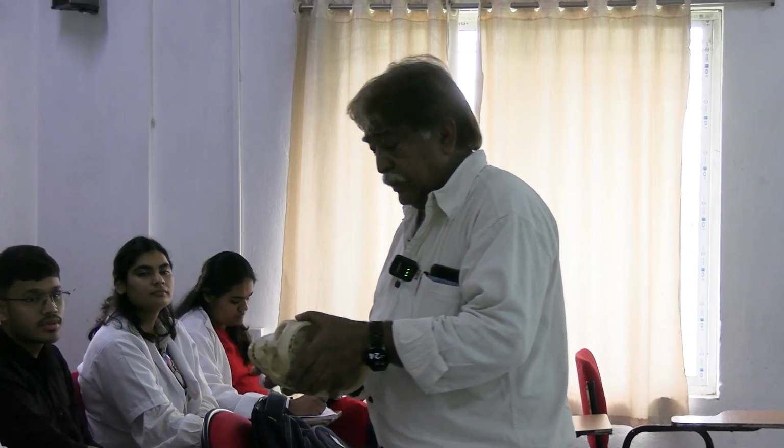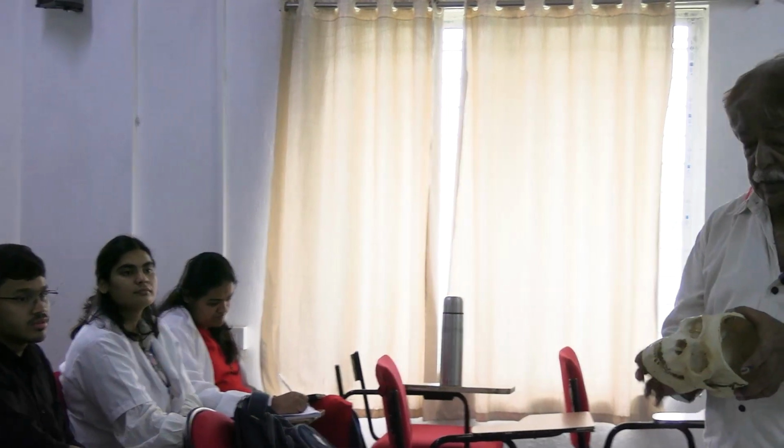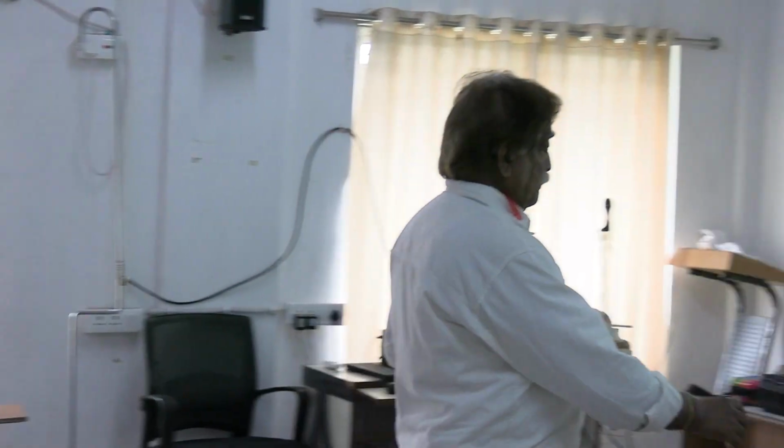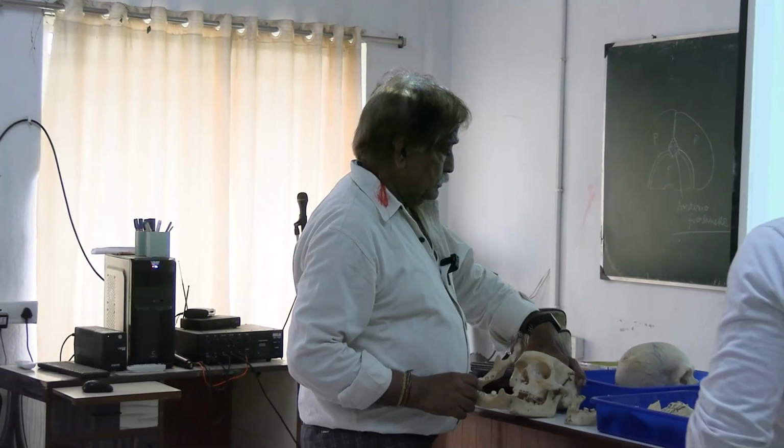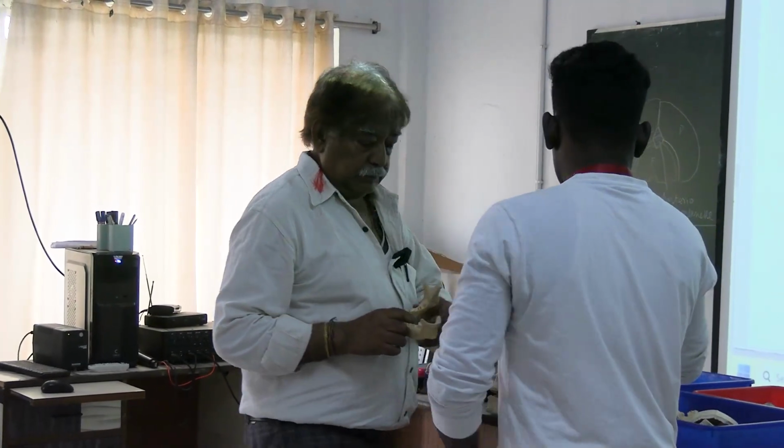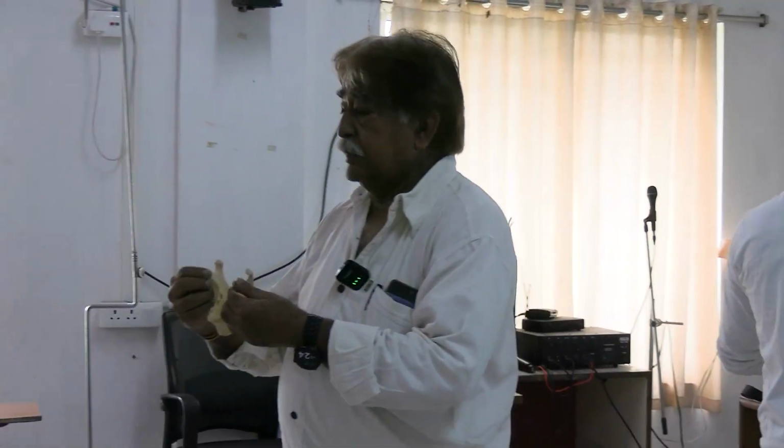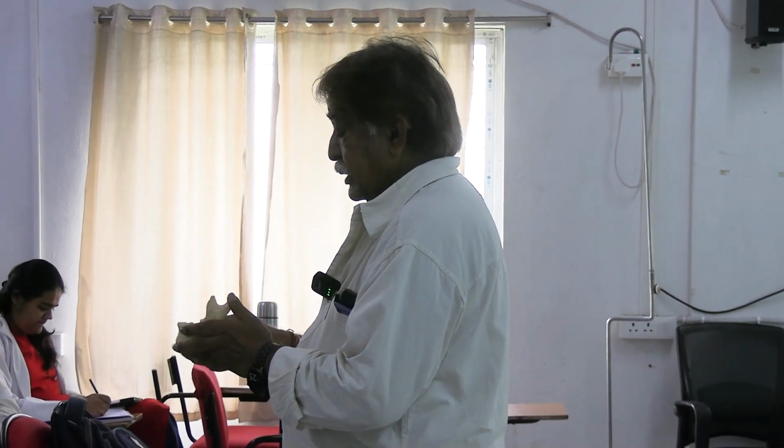Okay. Now, this is the condylar process. These are the coronoid process and this is the condylar process. You don't hold it like this. Don't hold it like this. When you are given a mandible, you hold it like this. You just hold it like this.